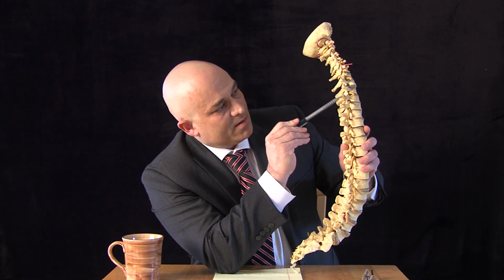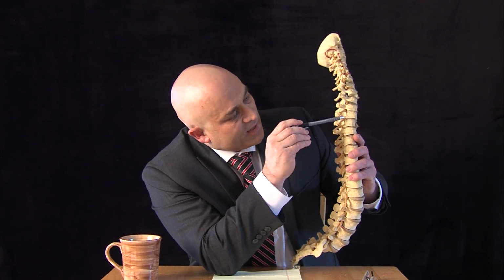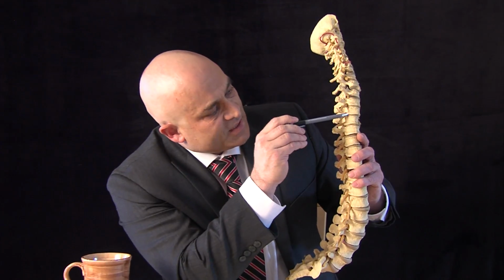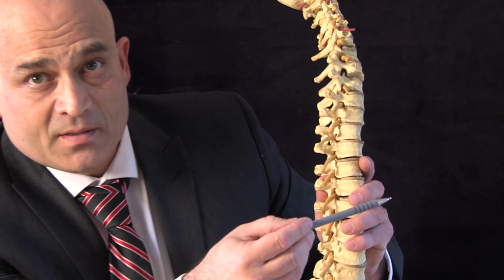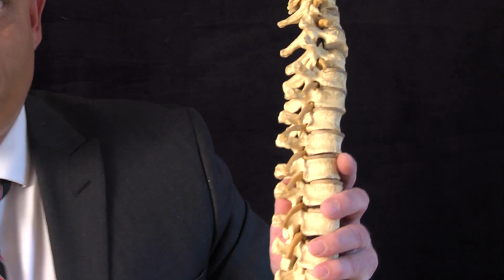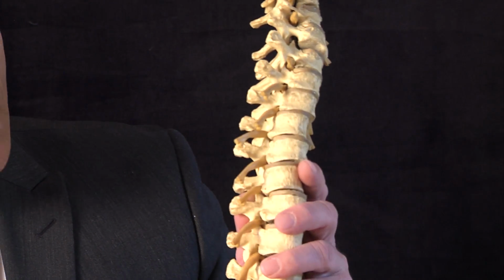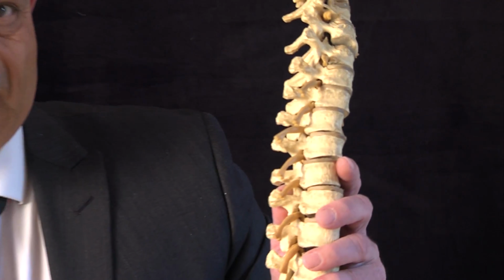These white structures are the bones. The areas in between are the intervertebral discs. These are the shock absorbers that help the spine absorb the pressures that come about from walking. Over time, these discs degenerate, and they are actually the number one cause of neck, mid and lower back pain.